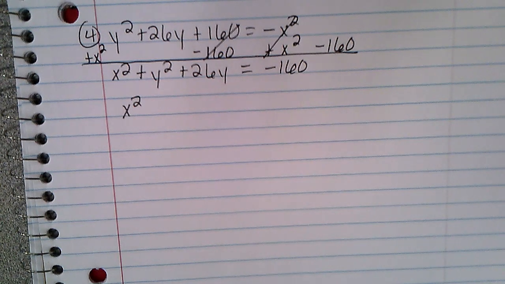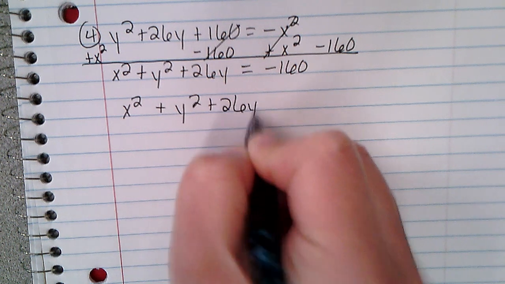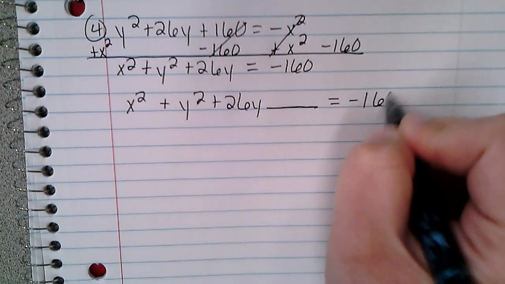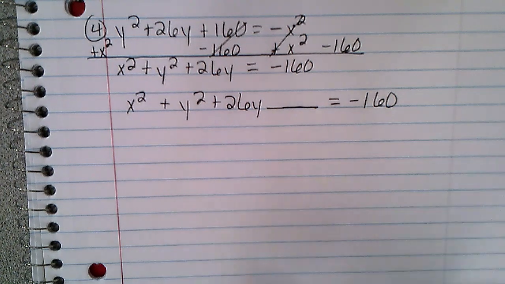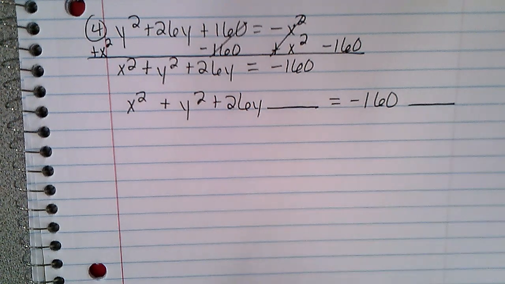Now here's where this comes in. The x squared doesn't have another x term to come with it. So there's nothing to complete the square with. So it's just x squared. We're not going to factor that one. But we are going to factor the y. So this time, since I only have one complete the square portion, I'm going to have one blank over here and then one blank over there.